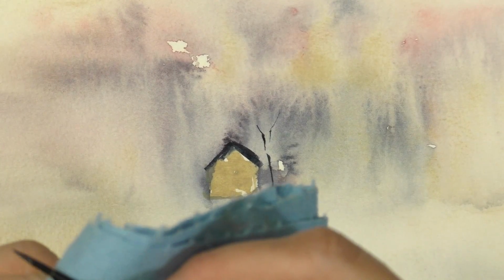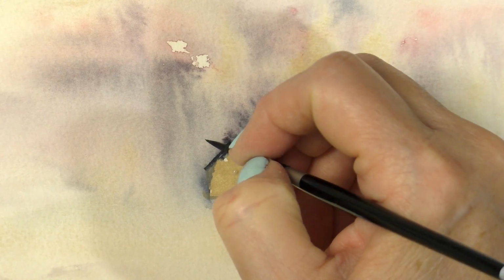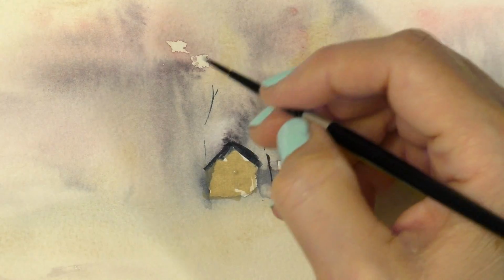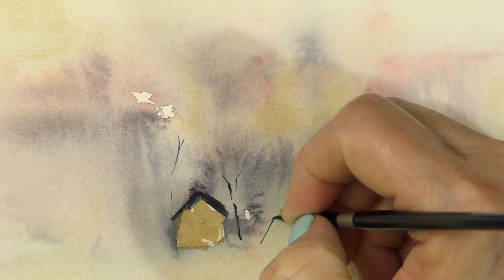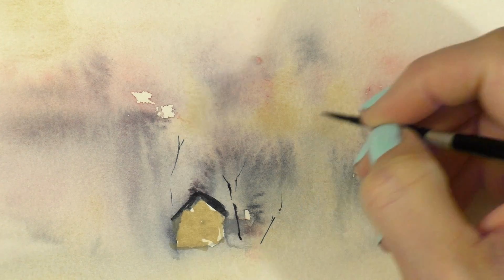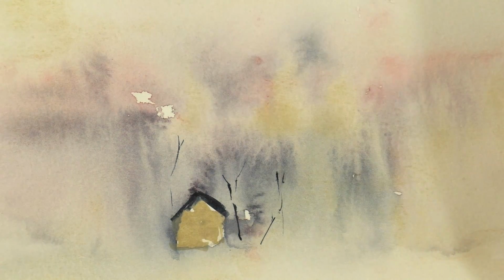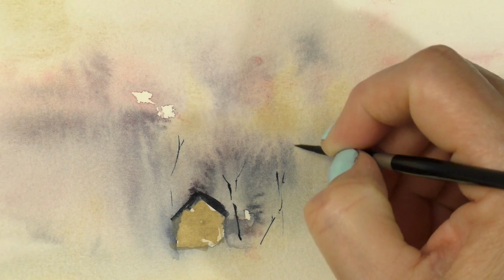I have a water bubble here. Alright, so just to give the illusion of trees. So they're going to be very wispy. Is that the word?